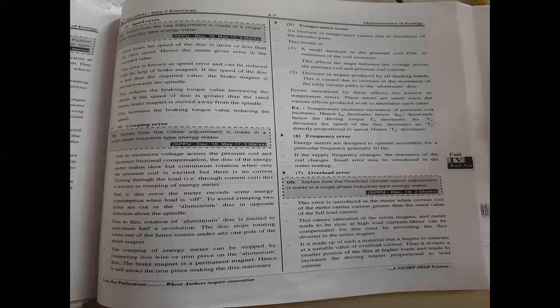Second, there is a decrease in torque produced by the shading band. This is caused by the increase in resistance of the eddy current path in the aluminum disc.